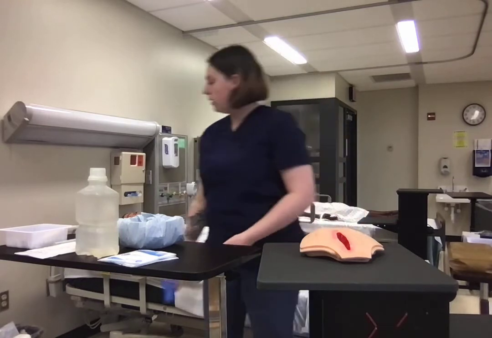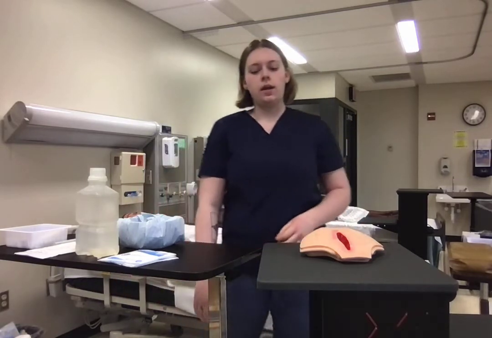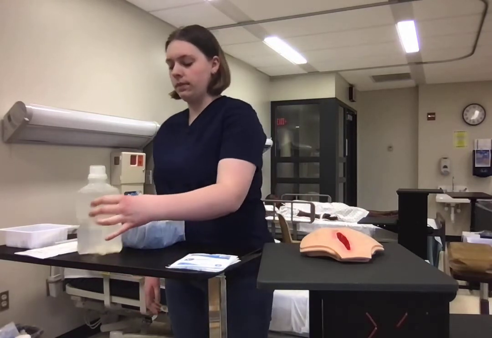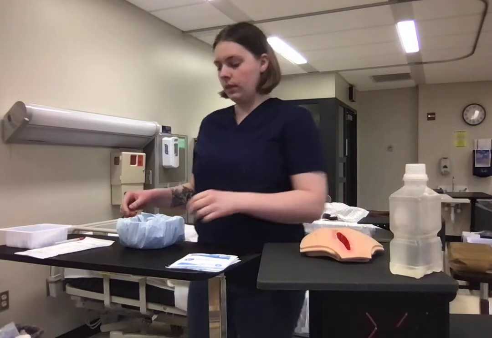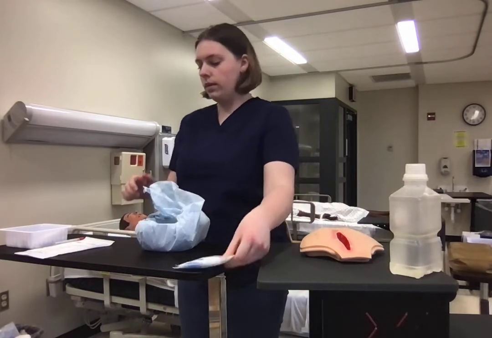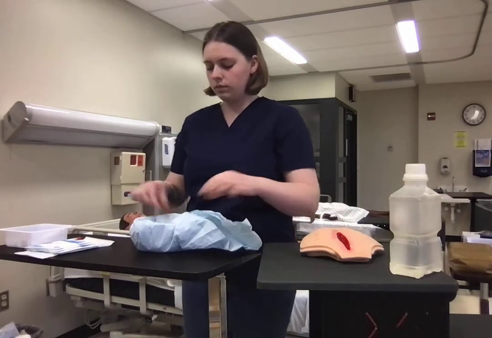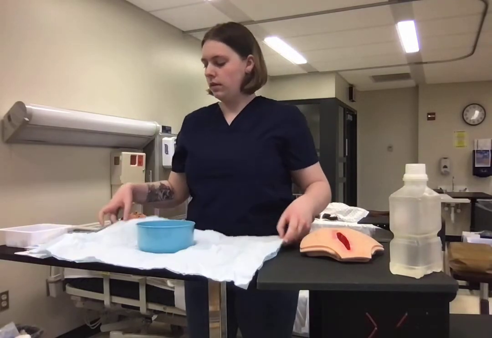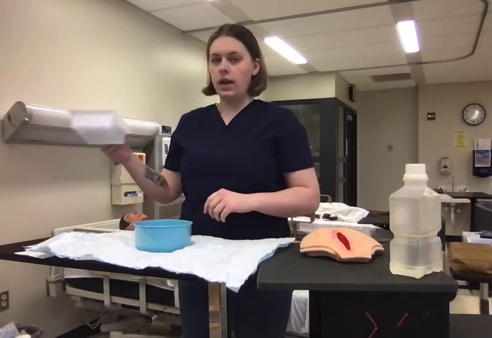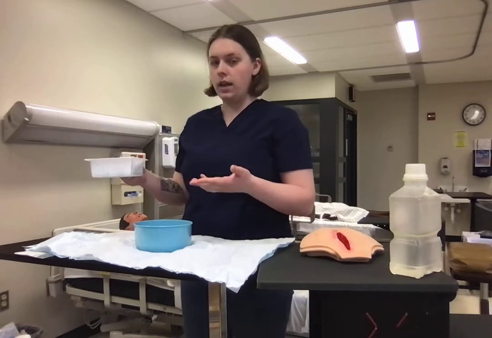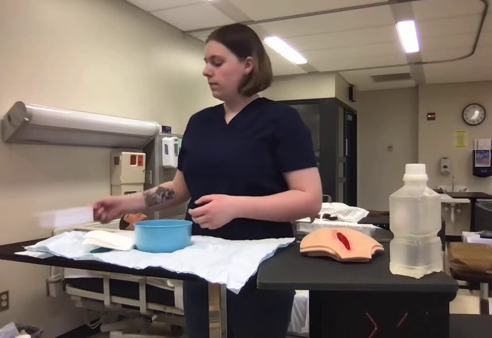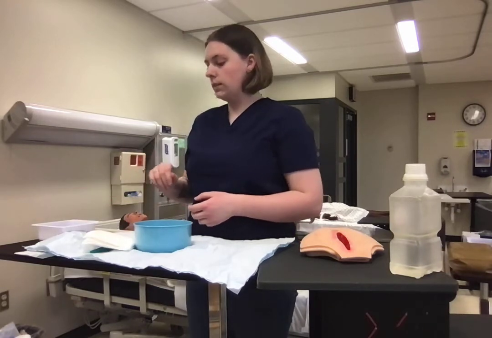And at this point, I will begin to set up my sterile field for my complex sterile dressing change. All right, I'm gonna go ahead and open up my bowl and establish my sterile field. Okay. And I will take my complex sterile dressing tray and dump that onto my sterile field. And I'll leave that for a gauze boat.